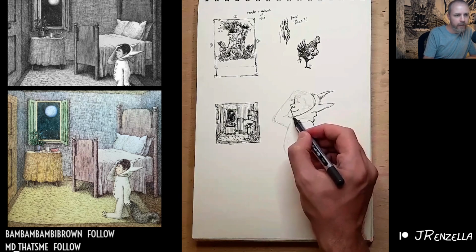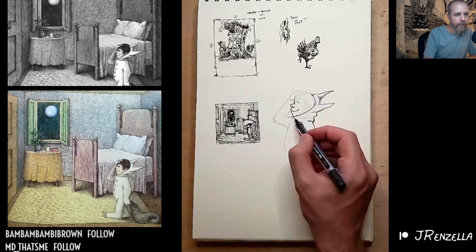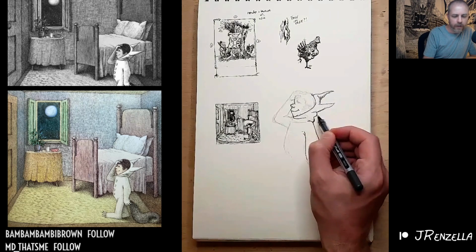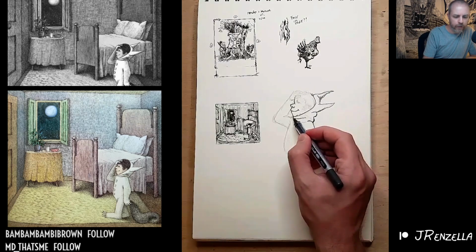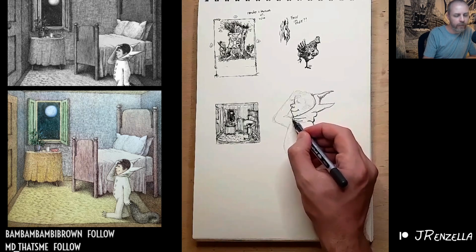Like there's a weight to this mask, or the cowl, as it pulls down off of the head. It feels solid. It feels like it's observed.